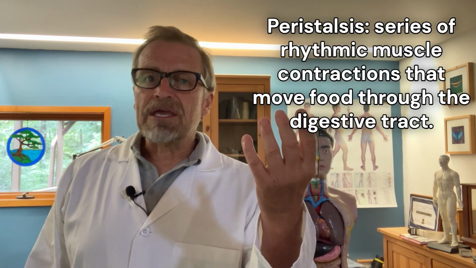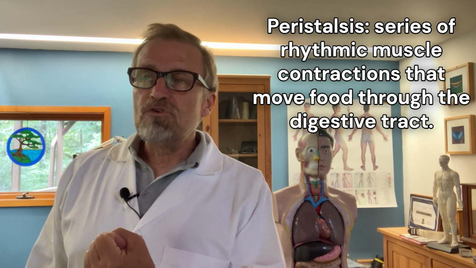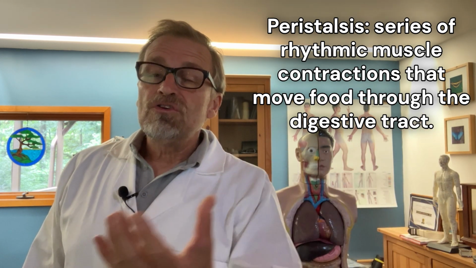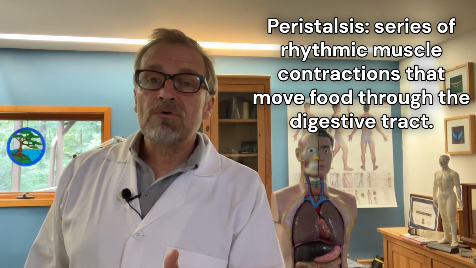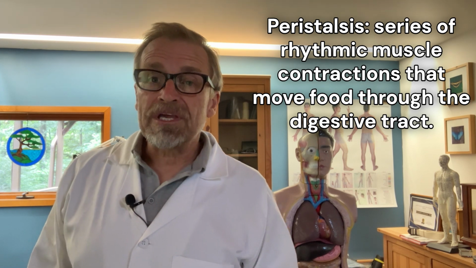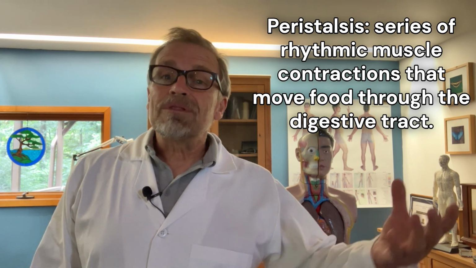Peristalsis is going to be involved, and that's the rhythmic movement of muscles that will cause your digested foods or your food intake to move through this alimentary canal. So we don't rely on gravity.